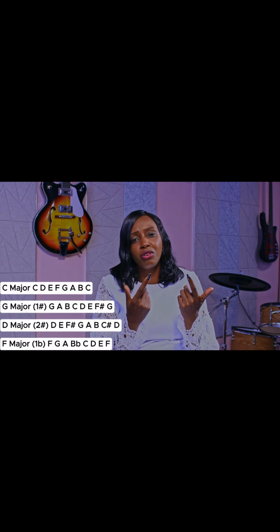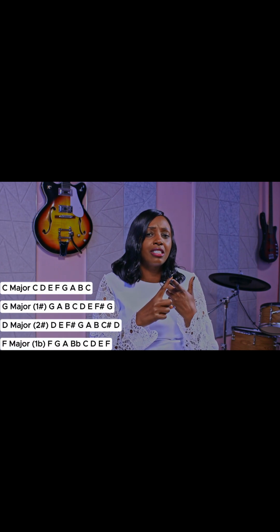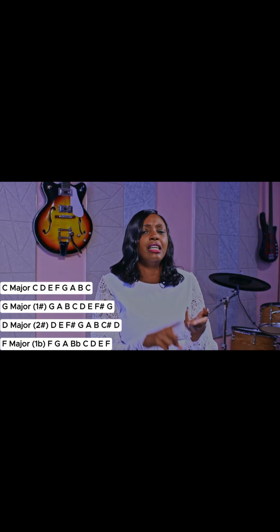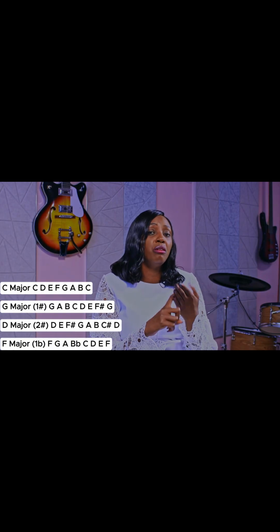And you're going to find major scales in grade 1 ABRSM. Now, in grade 1, you're given only four: the C major scale, F major scale, D major scale, and G major scale. Those are the only scales that you're given in ABRSM grade 1 music theory.